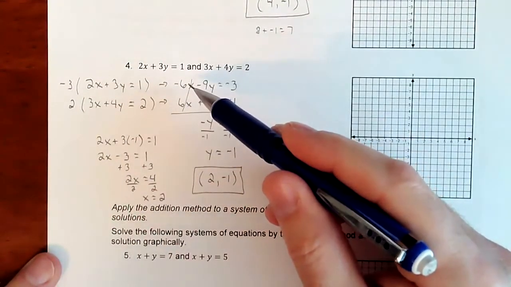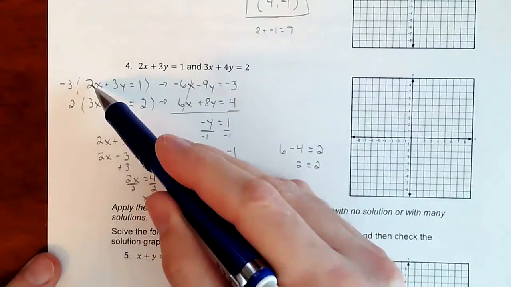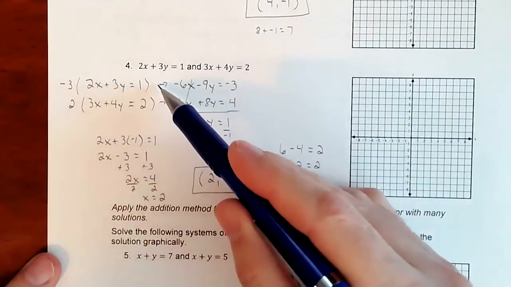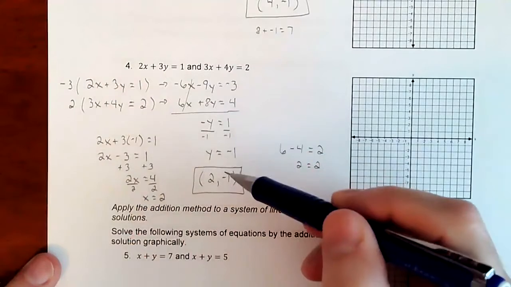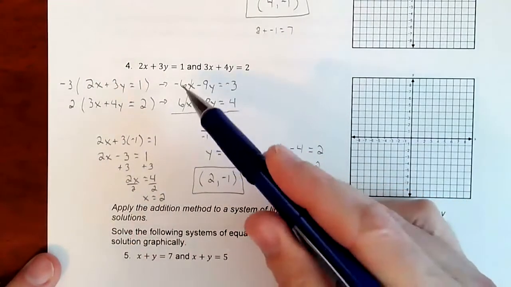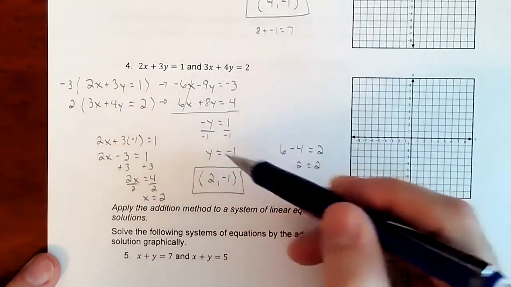And then whatever we did to the first equation, we're going to distribute that through everything, and then we'll distribute it through everything down here. And then we got ourselves a y value because the x is canceled. So that meant the lines were going to cross.